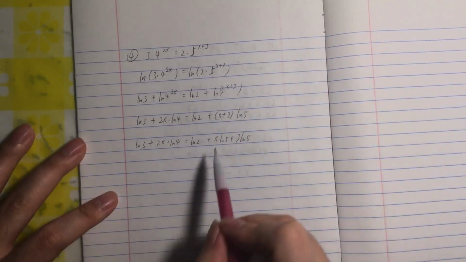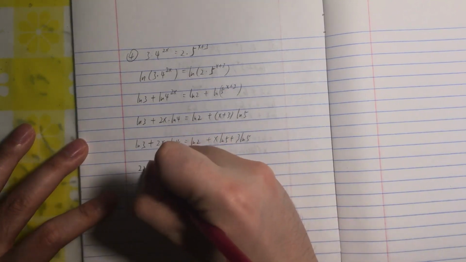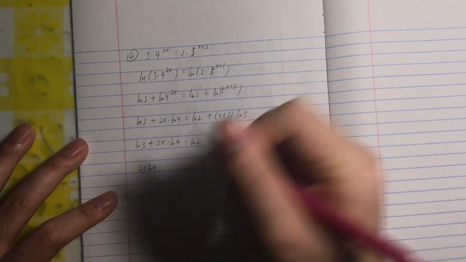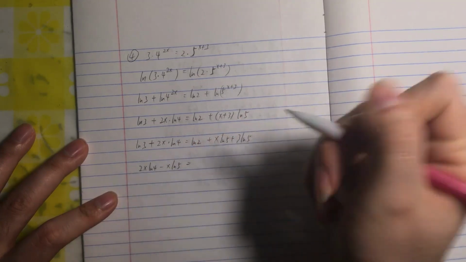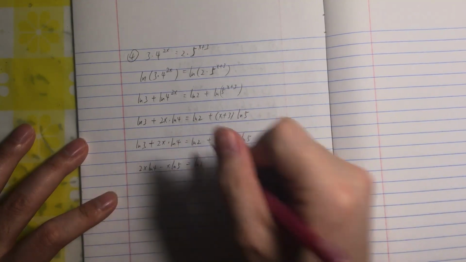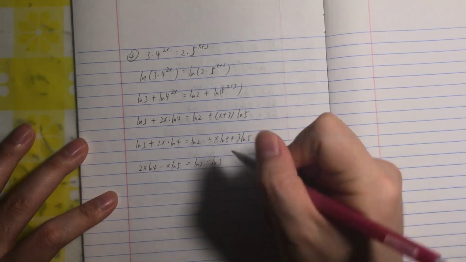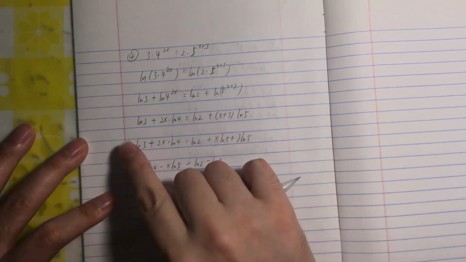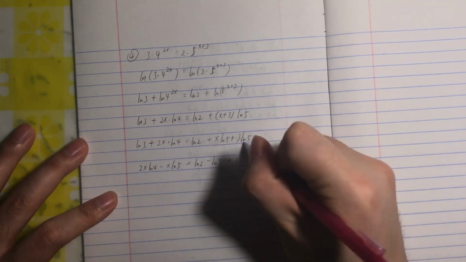Next, move the term with x to the left side. I get 2x ln of 4 minus x ln of 5 equal to ln of 2 minus ln of 3. When I move this term over, it becomes negative; a negative term becomes positive. Plus 3 ln of 5.